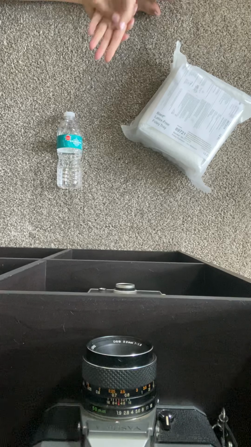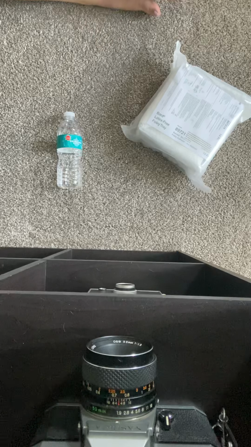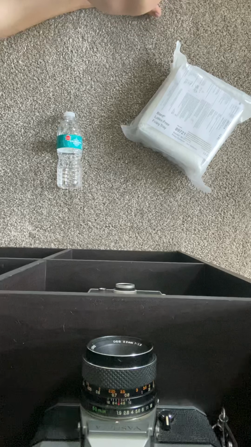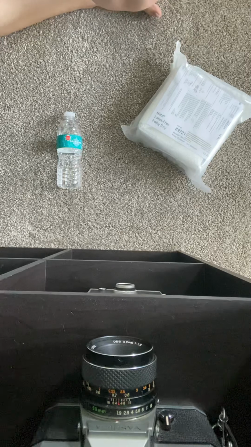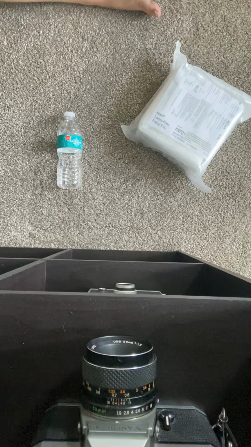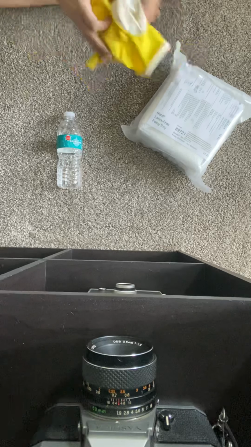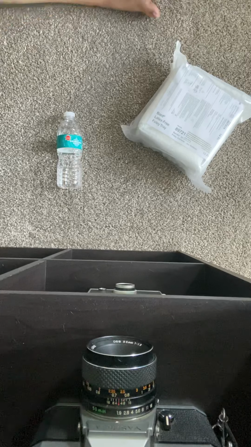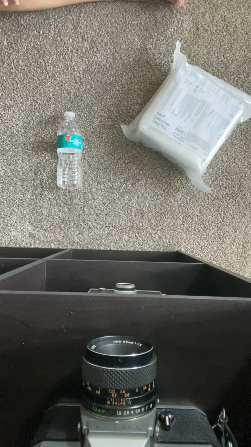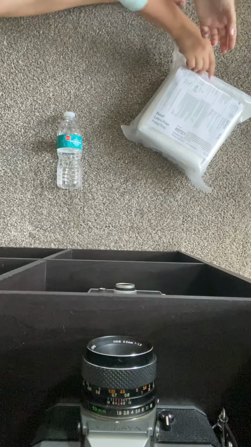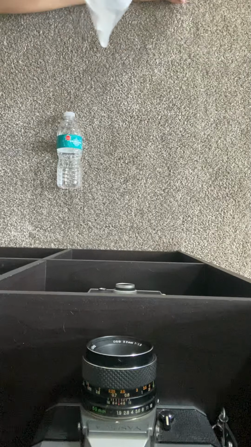I should have gloves on. Actually, I do. I'm not even going to put these on, because you should have regular gloves on. Obviously, that's a given. So anyway, I'm going to start opening my kit here.